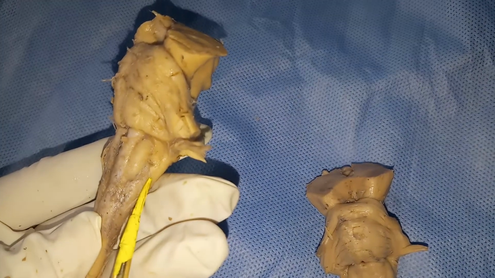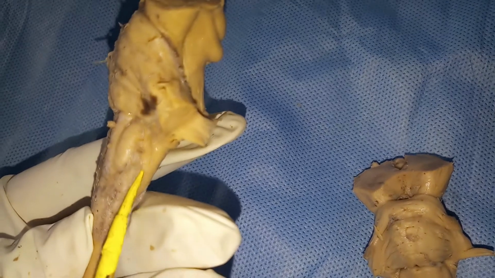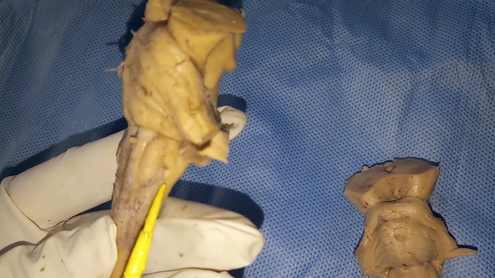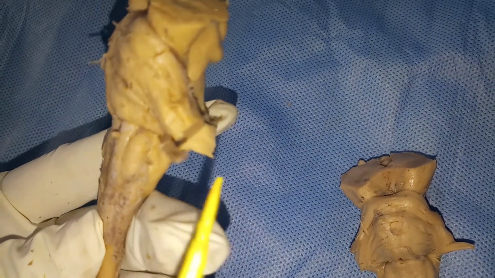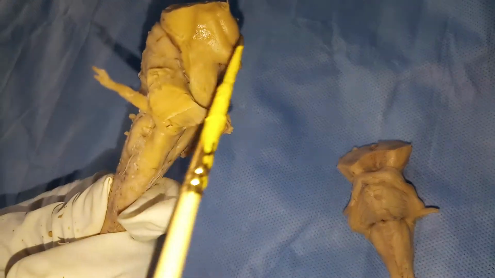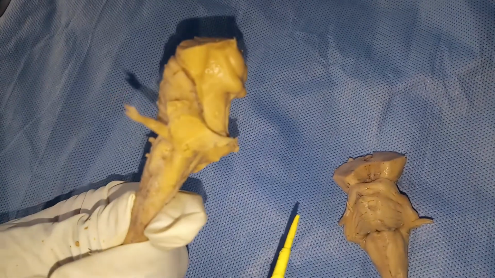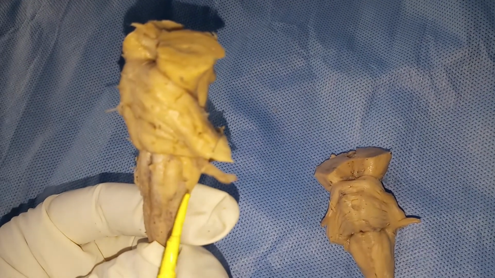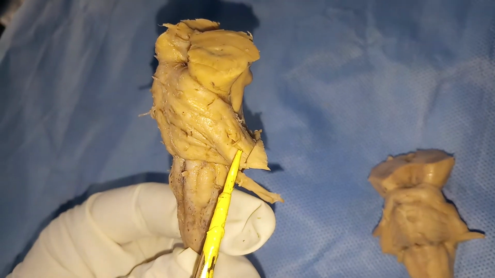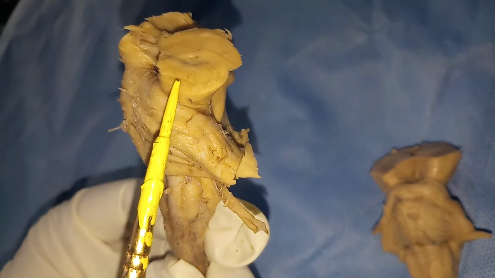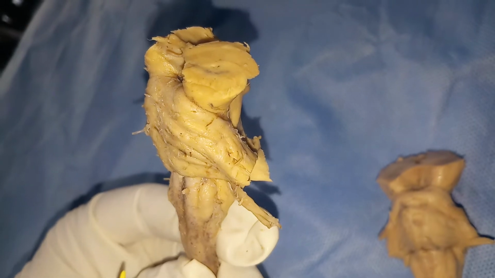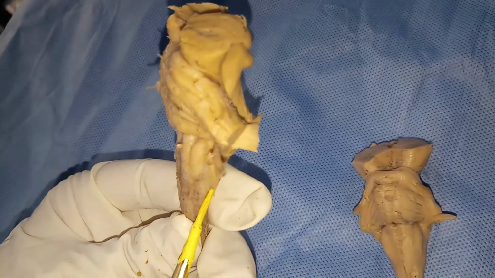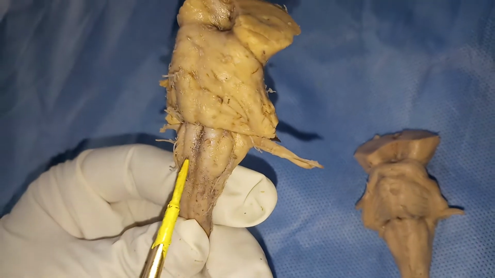If you go more laterally, here is the inferior cerebellar peduncle. Now what is inferior cerebellar peduncle? It connects the medulla with the cerebellum. We know posteriorly the brainstem is related to cerebellum. Medulla is connected with the cerebellum through inferior cerebellar peduncle. Pons is connected with the cerebellum through the middle cerebellar peduncle, and midbrain is connected with the cerebellum through the superior cerebellar peduncle. So here is the inferior cerebellar peduncle. These were the features on the anterior side.